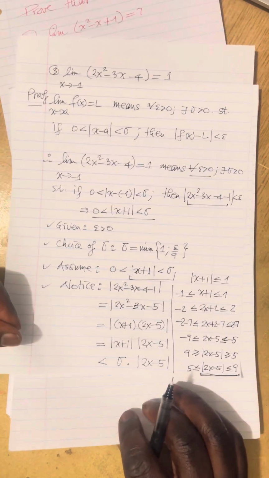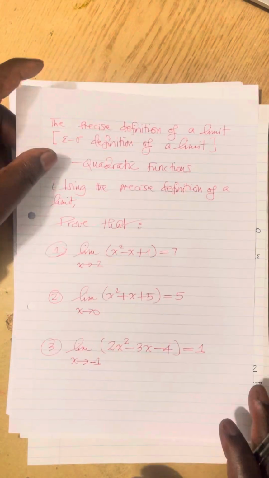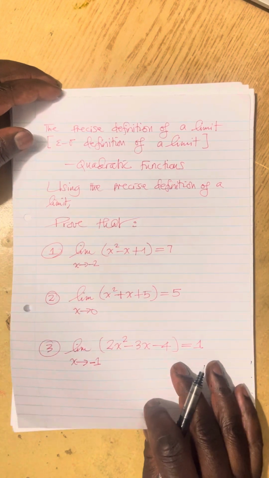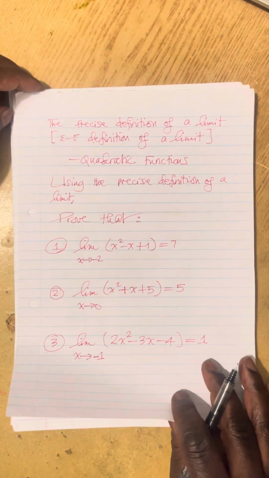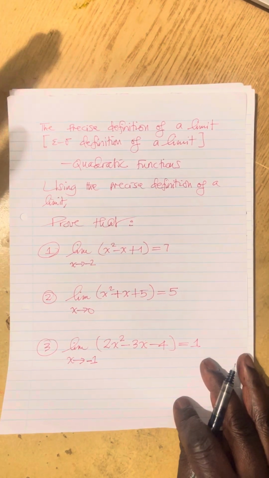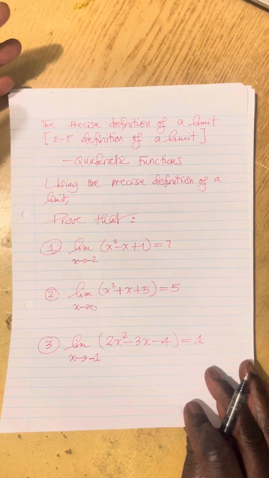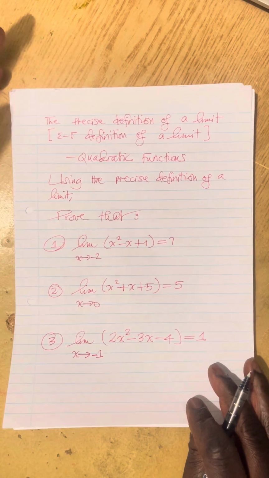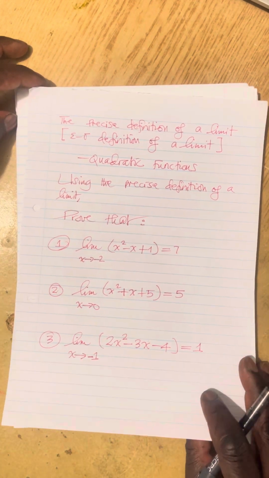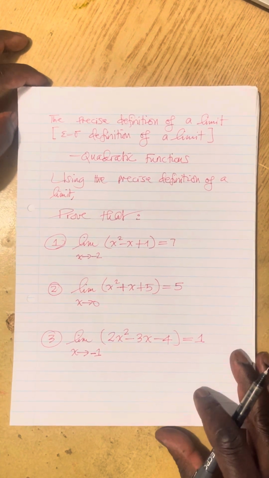This is the end of my video for today, where I was focusing on quadratic functions. Just to remind you, that was our first example, our second example, and our third example. In my next video, I'm going to be dealing with cubic functions, and I'll give 3 examples on cubic functions. Then I'll move on to functions involving the square root, perhaps a radical function and a rational function. We're going to look at applying the epsilon delta definition to those kinds of functions.